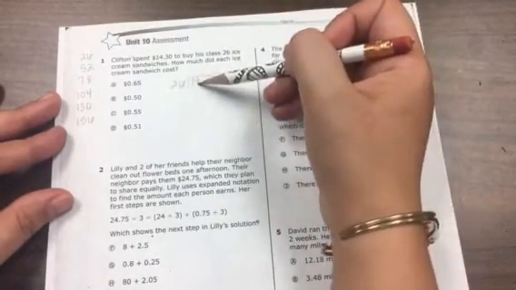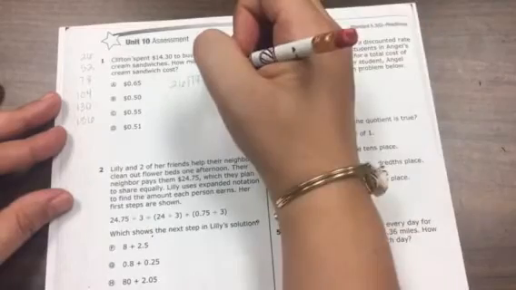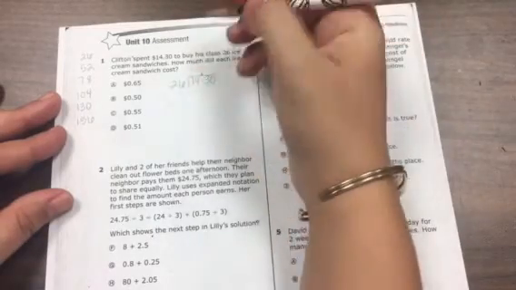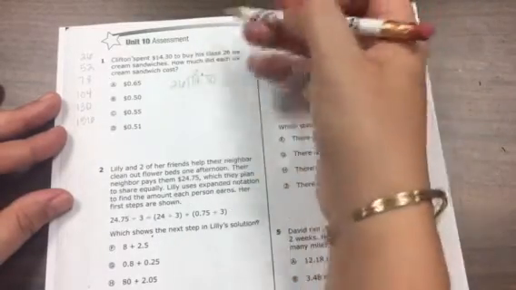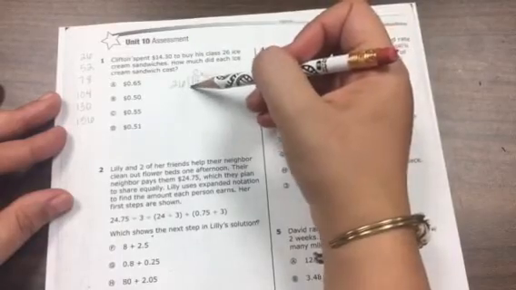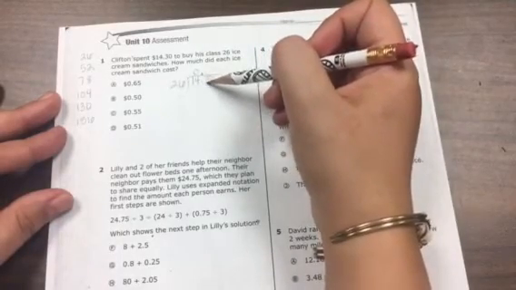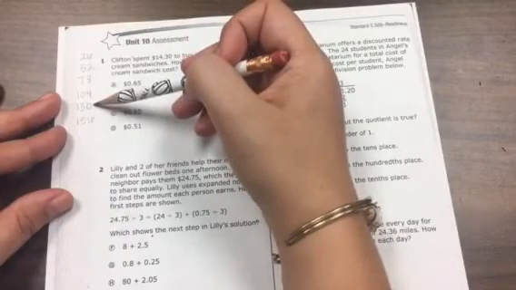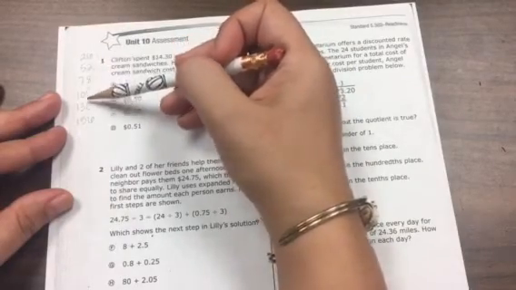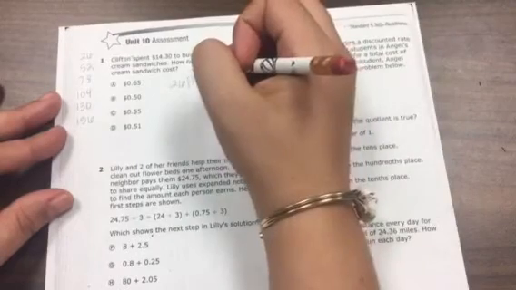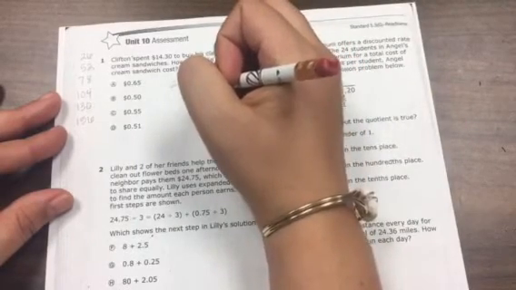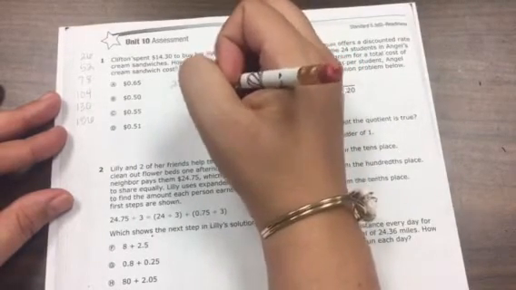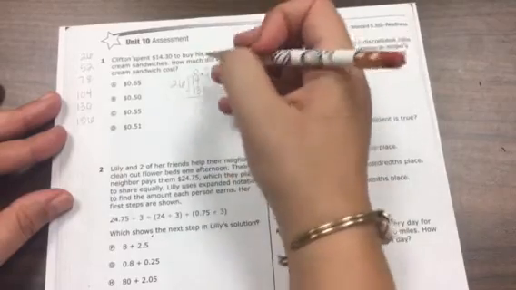So can 26 go into 14? No, because it's too big, so we're going to put our decimal here, put a 0 here. 26 goes into 143, okay? Well, if I notice, I'm going to use this one, so 1, 2, 3, 4, 5, so times 5, which is 130, and we're going to subtract, okay?